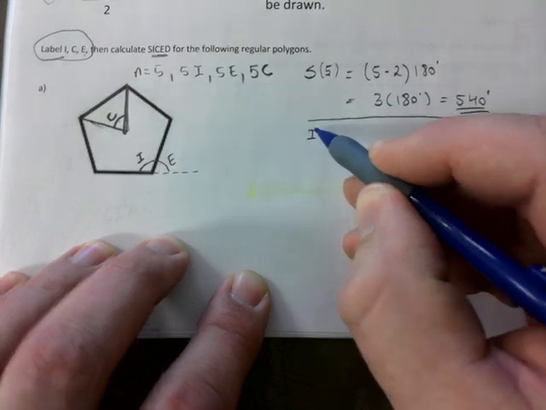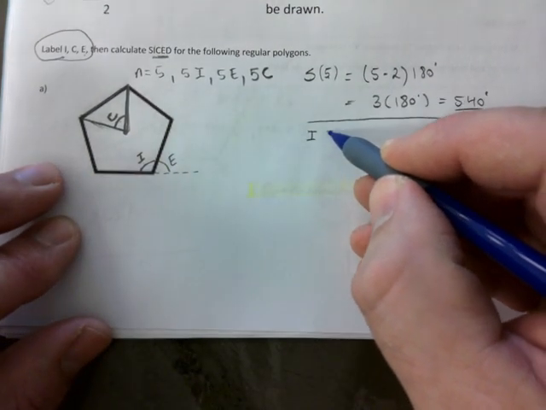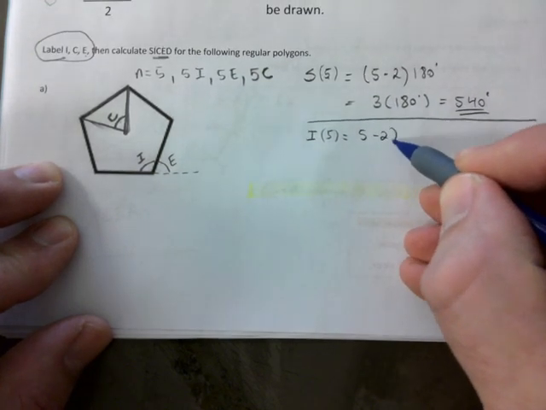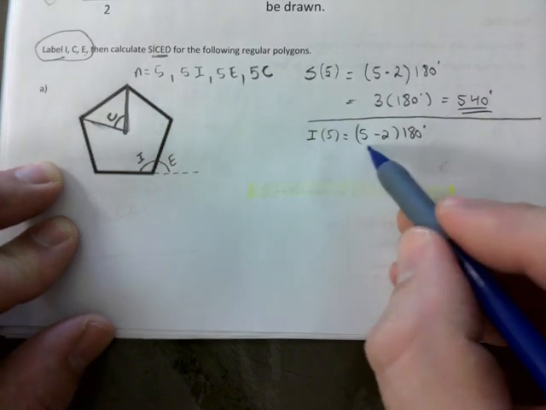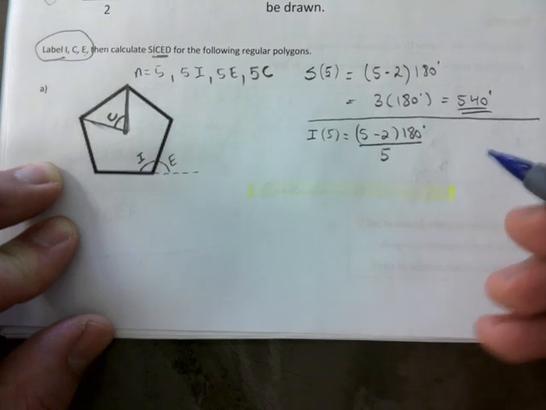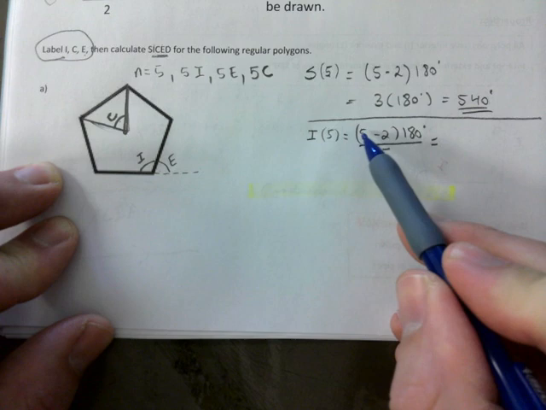The interior angle, the measure of each of just one, that is, you go I of a 5-sided shape is 5 minus 2 times 180, but we're going to divide it by n, which is 5. If you look up here, this part right here, I'm not going to redo it.